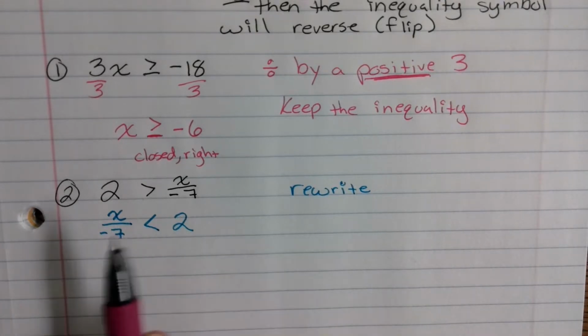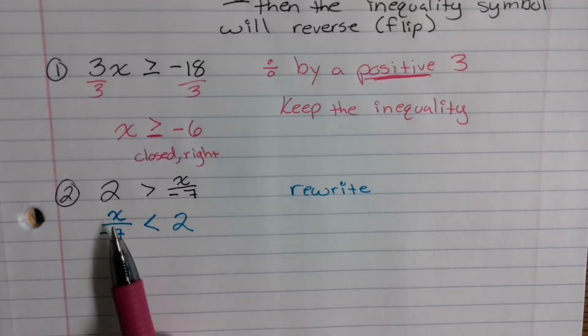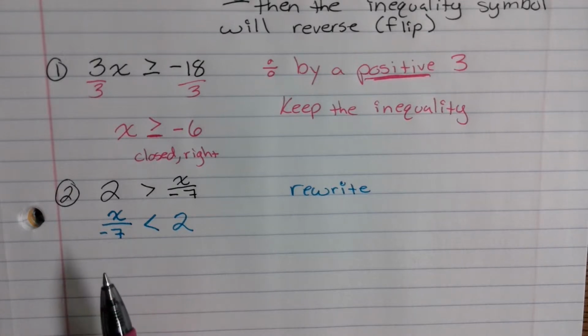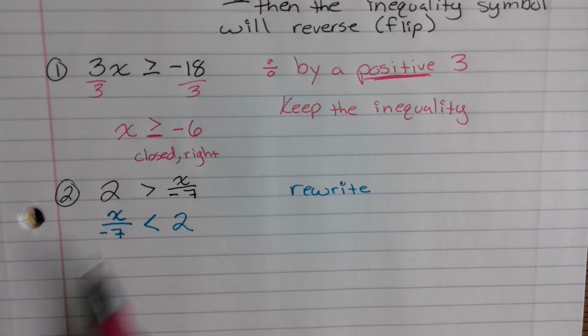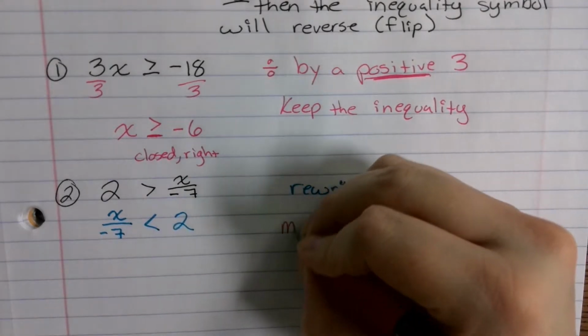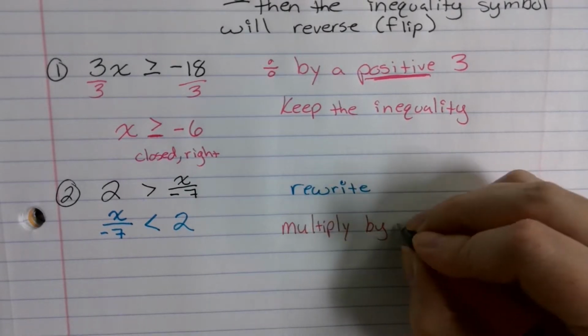Now, what am I going to do to solve this? Julie and David. It's not addition. So this is division right now, isn't it? So we're going to multiply by negative 7.